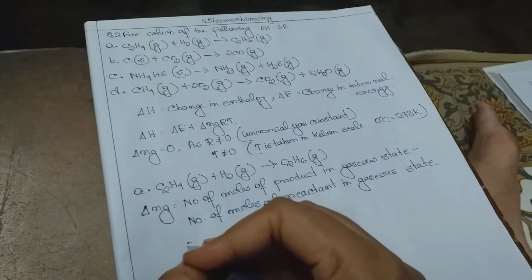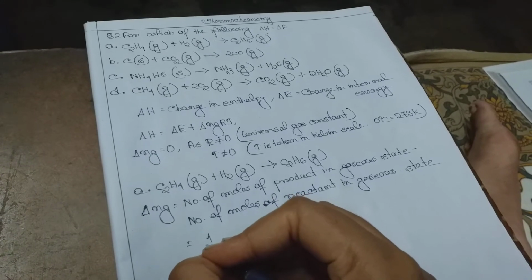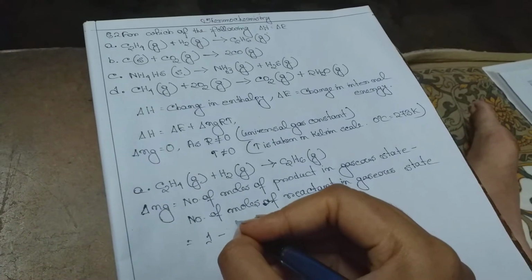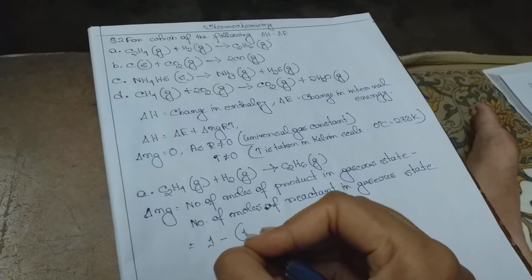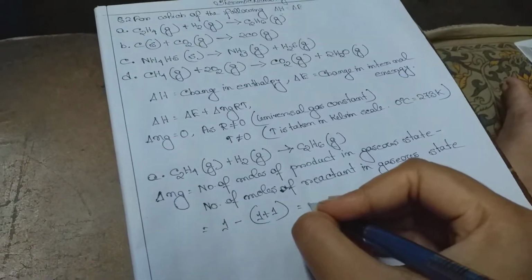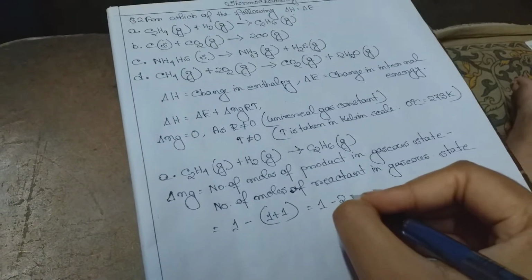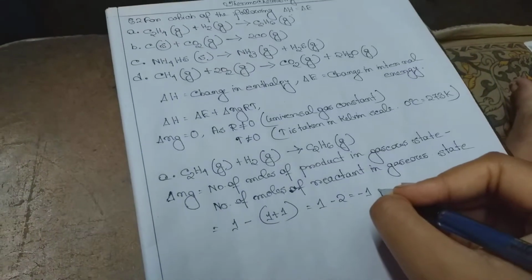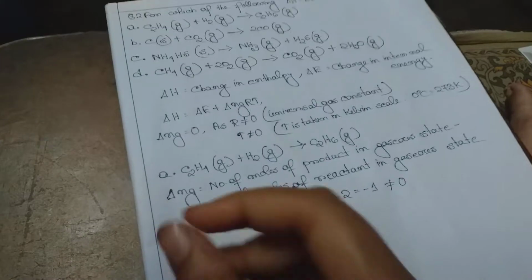For option A, the number of moles of product is 1 and the number of moles of reactant is 1 plus 1. So 1 minus 2 is equal to minus 1, which is not equal to 0.